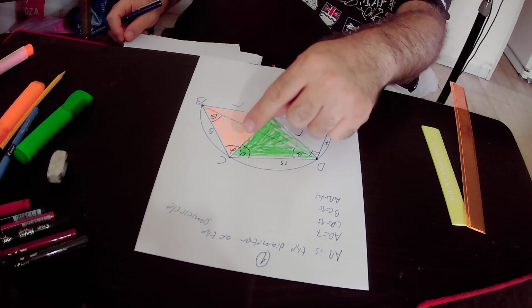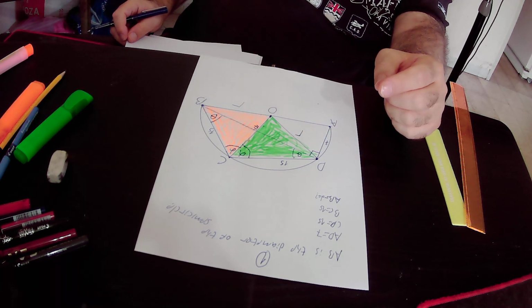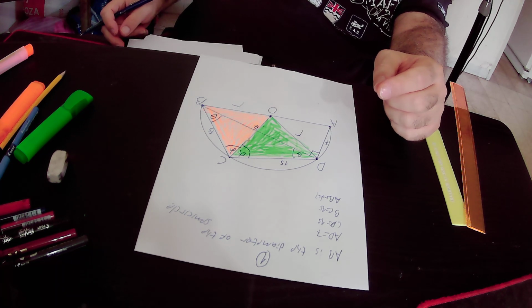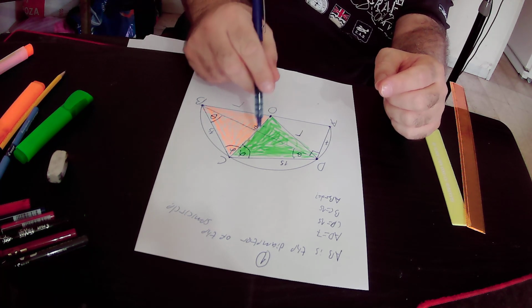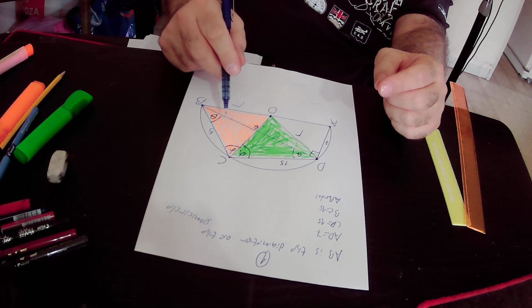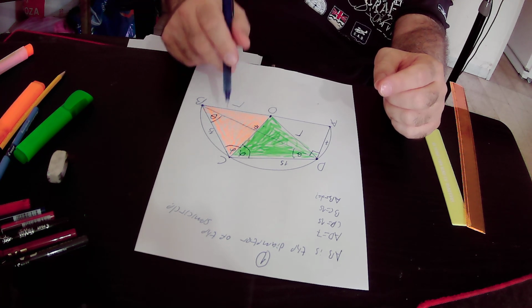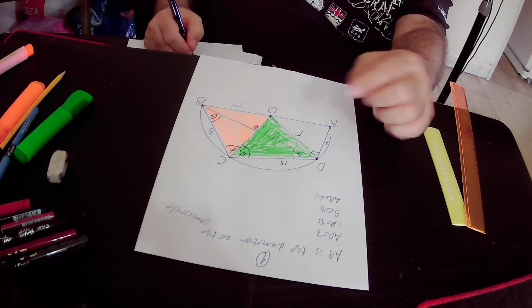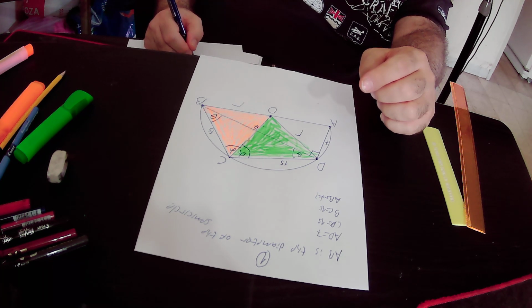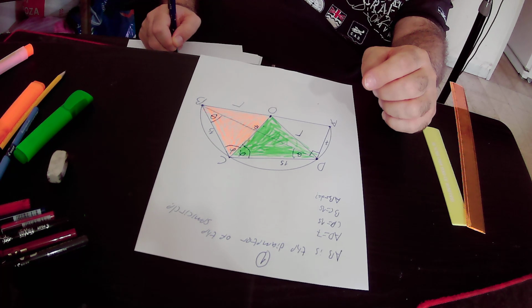And actually side EC is a common side. It belongs both to the green triangle, triangle ECD, and it belongs also to the orange triangle, triangle ECB. So EC equals EC. It is a common side.